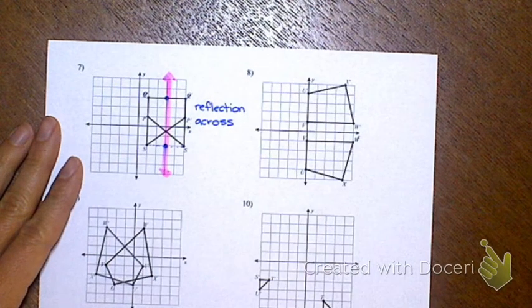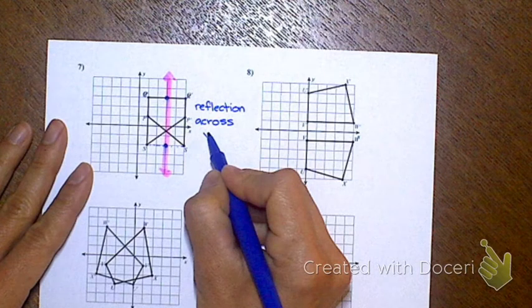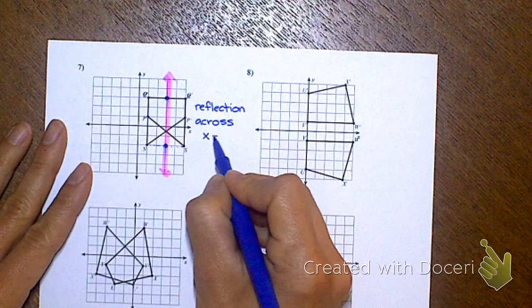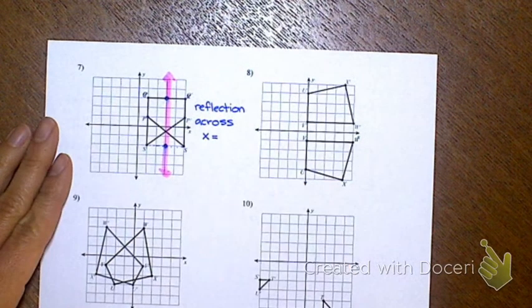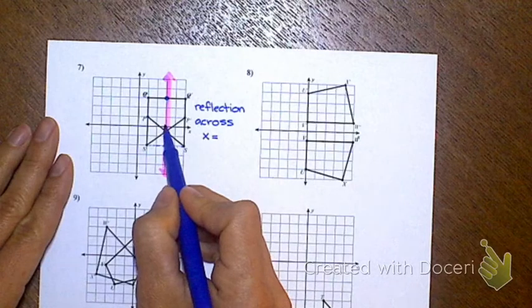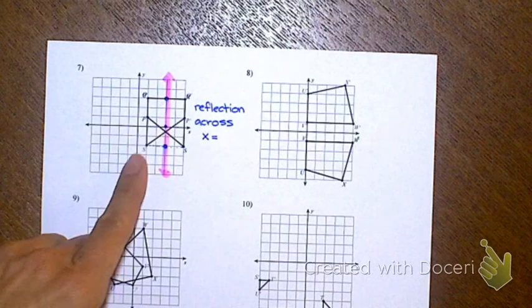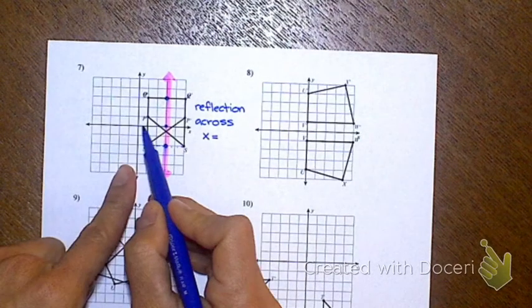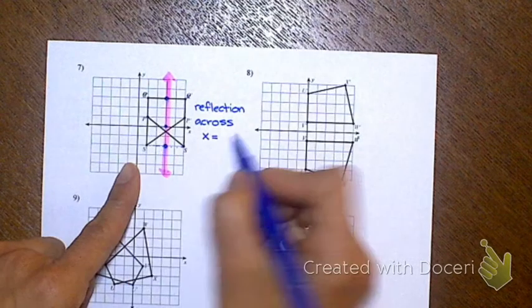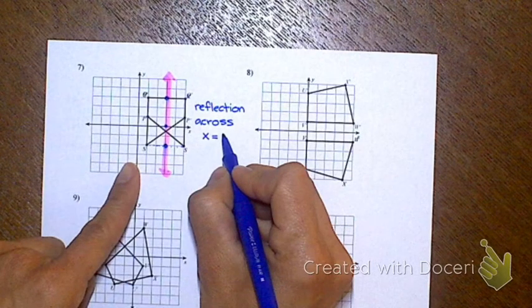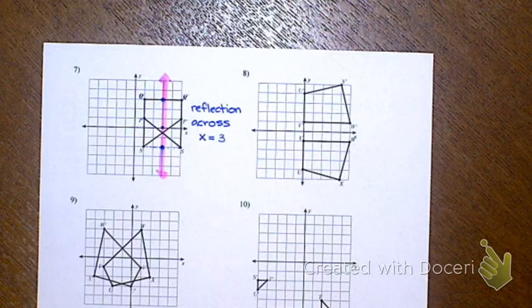It's cutting through the x-axis, so it's going to have an x in its equation. Okay. What number is it cutting through x at? Here's the origin, so 1, 2, 3. So it's the line x equals 3. Okay, that is the line of reflection.